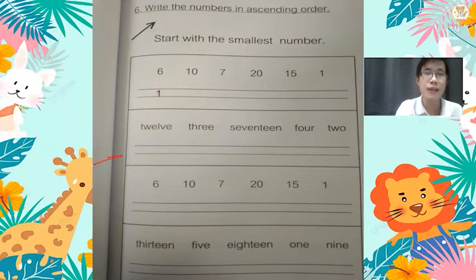Right, everybody? They have already given you 6 numbers, so you need to order from the smallest number to the biggest number.